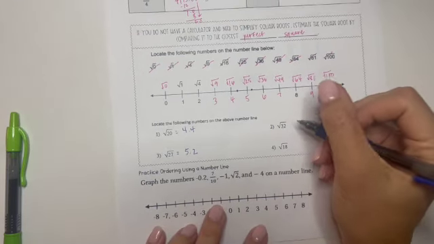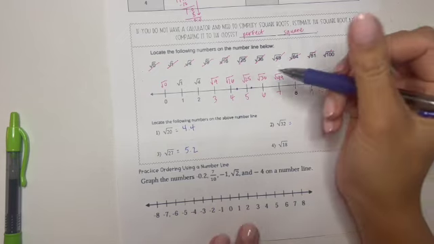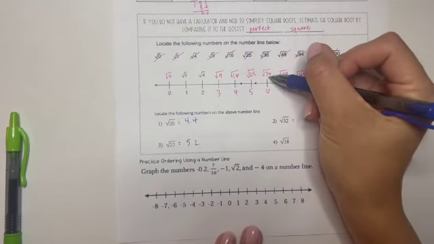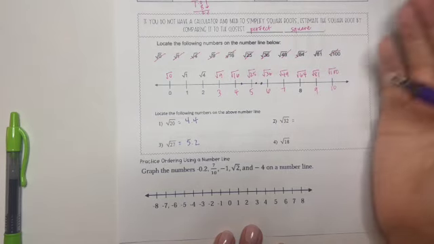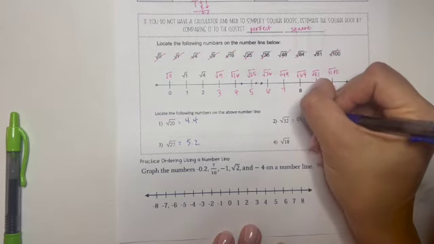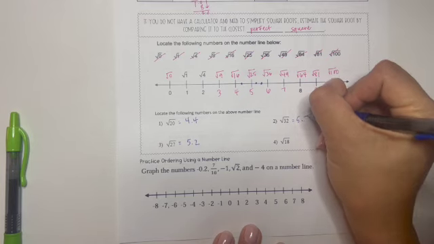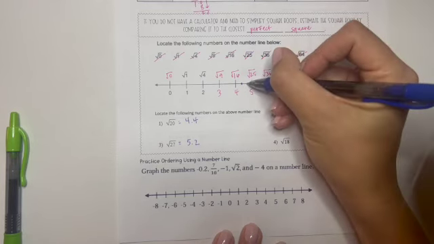Next, I have the square root of 32. I see that it is between the square root of 25 and the square root of 36, but it's going to be closer to the square root of 36, a little bit over halfway, so I'm going to say that's about 5.7-ish. And then I've got the square root of 18.